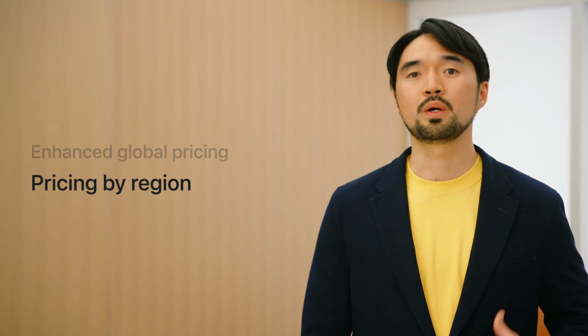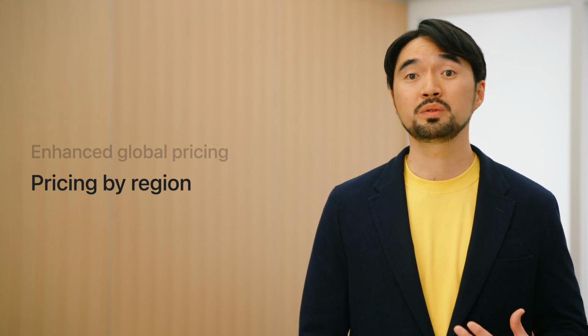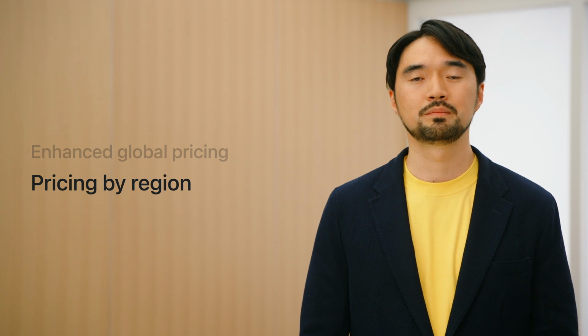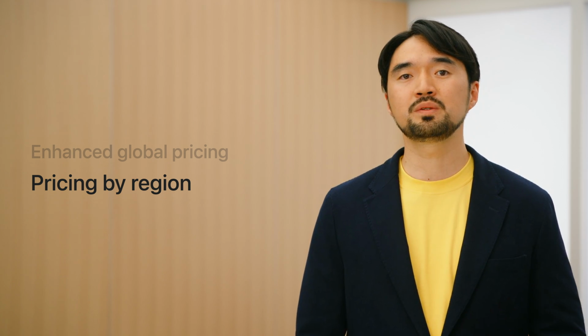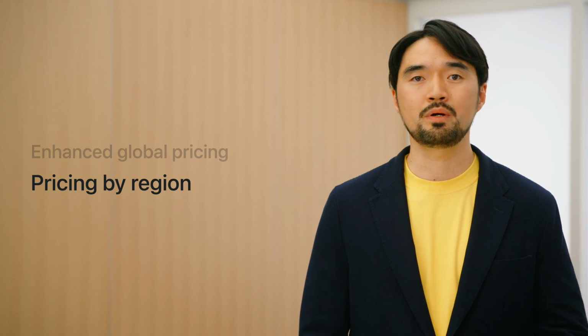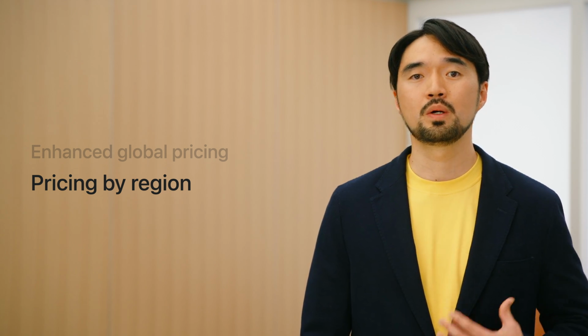In addition to the automated global pricing, we also provide you with more control over your pricing at the regional level. The advanced pricing tool facilitates manually setting custom prices and temporary prices with any price point on a per region basis. Let's start with temporary prices.